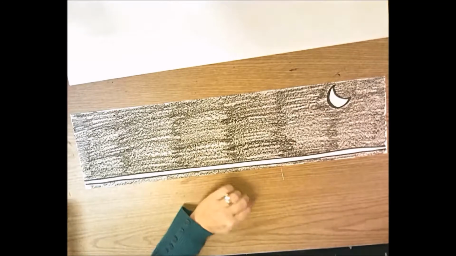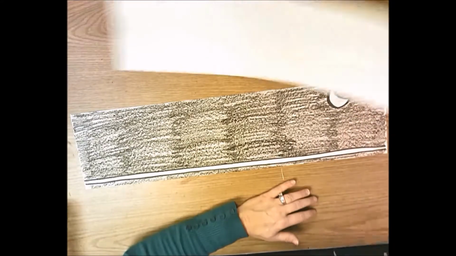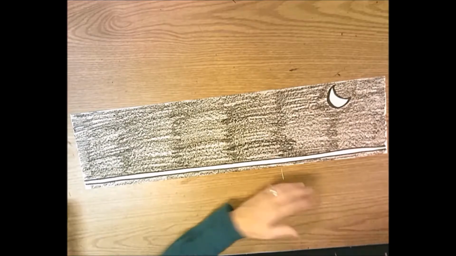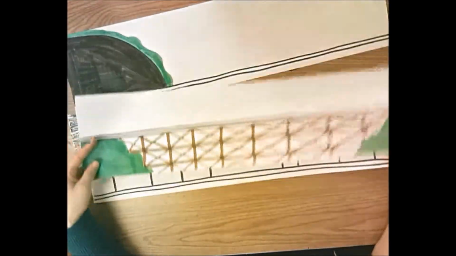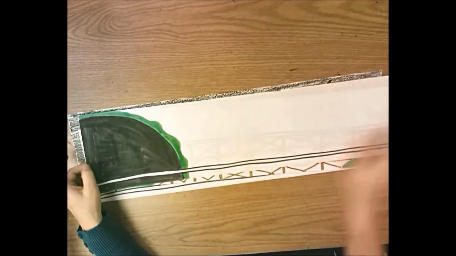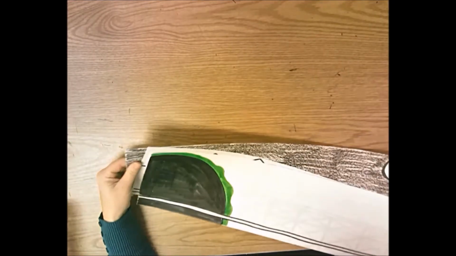And so there's my train going through the nighttime. So you're going to draw your background, either going in front of the city, the trestles, or going out the tunnel. And then you're going to create your train right on top of your drawing. So we're going to start with the engine.